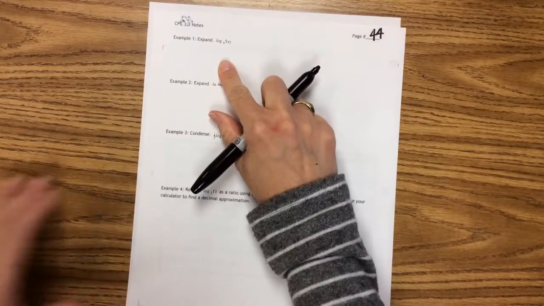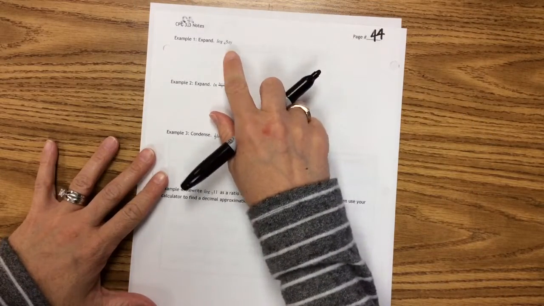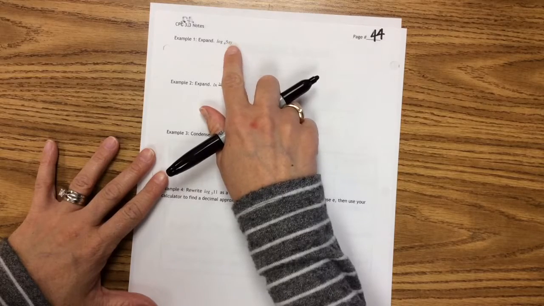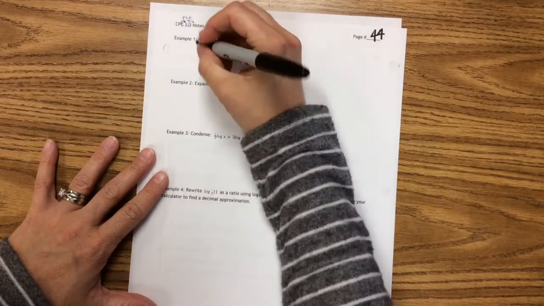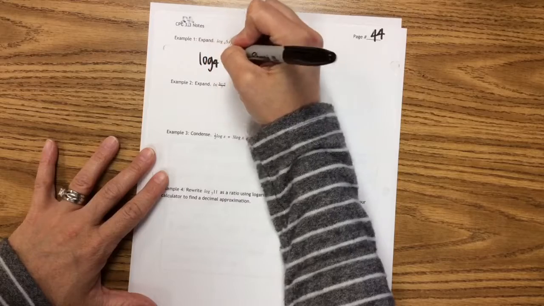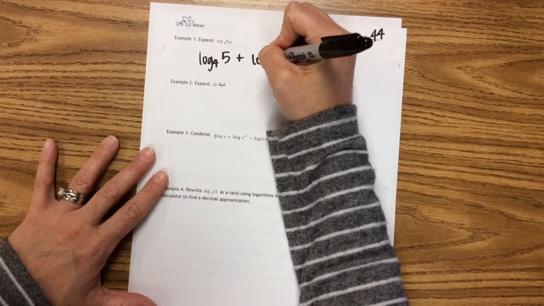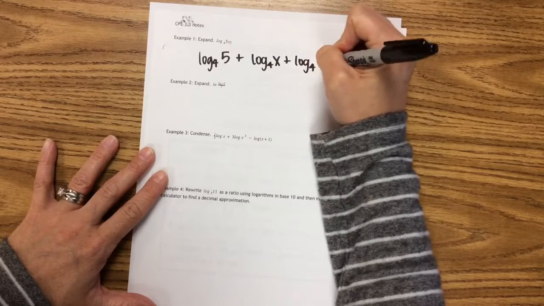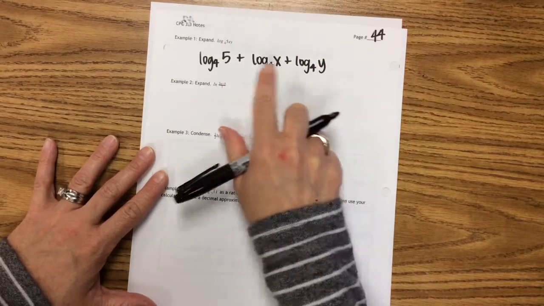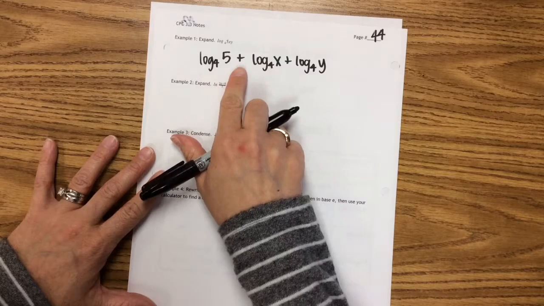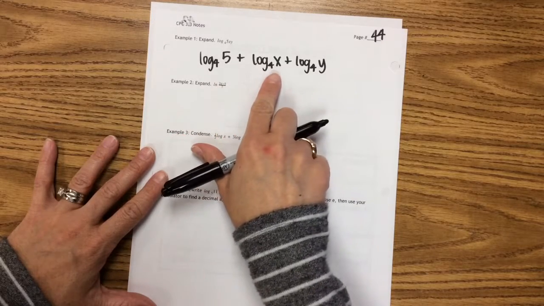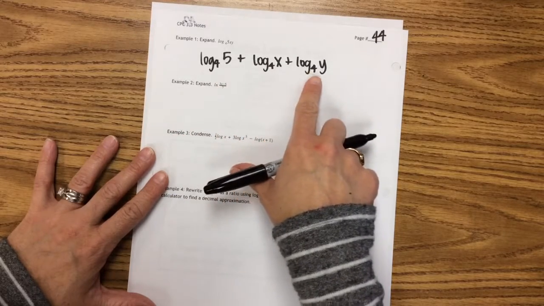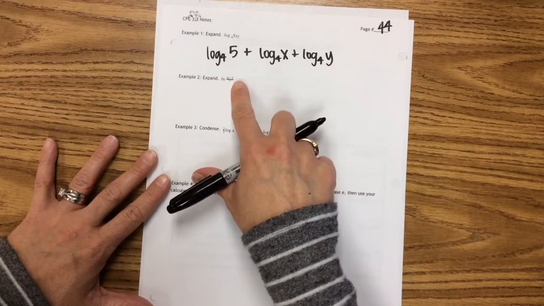The first one, it just says expand. We're going to use the product property because we have a product, 5 times x times y. So we have 3 things multiplied together, which means we'll have 3 logs. And when it's a product, we can write them as separate logs separated with pluses. So it would be log base 4 of 5 plus log base 4 of x plus log base 4 of y.